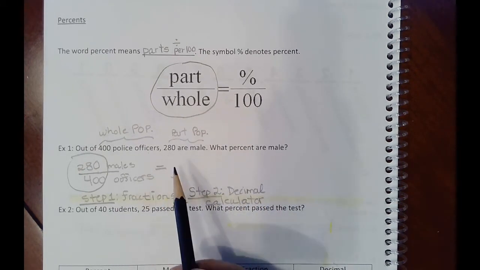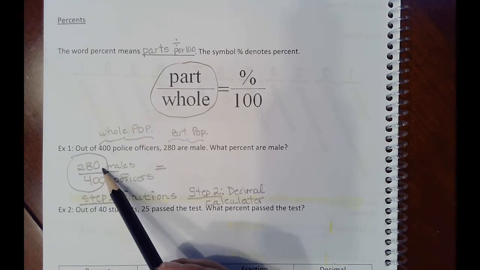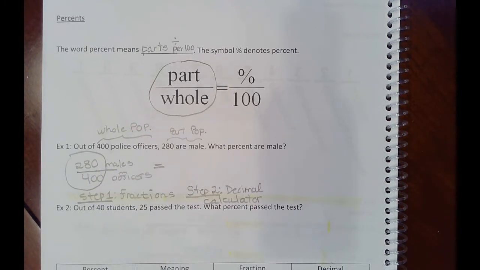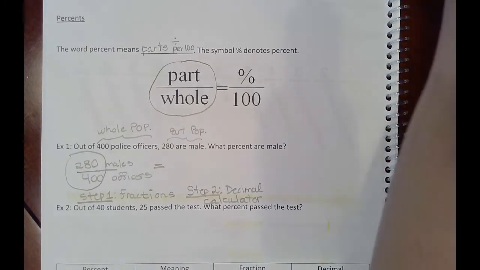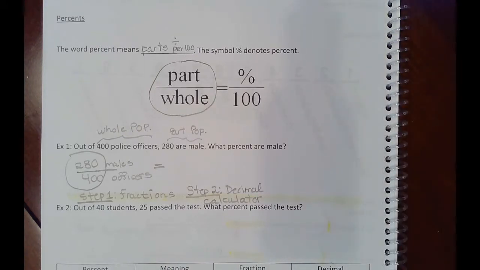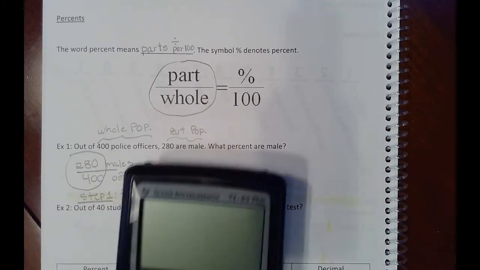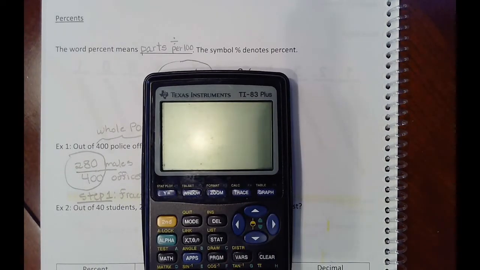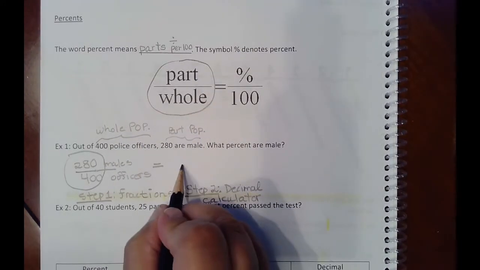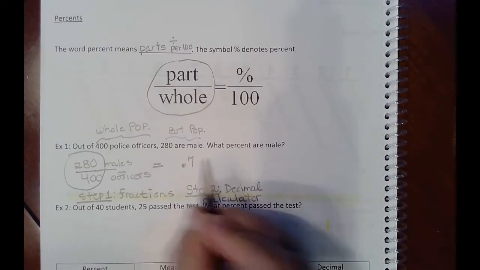Okay, so simply put into your calculator 280 divided by 400. Whenever you are putting this in your calculator, you always have to enter the top number first. This means divided by, and then 400. Okay, so we're going to put that in there. 280 divided by 400. And you can see that turns out to be 0.7.